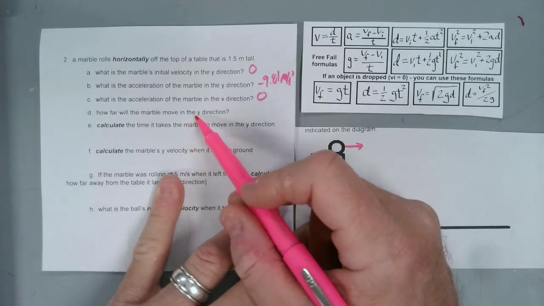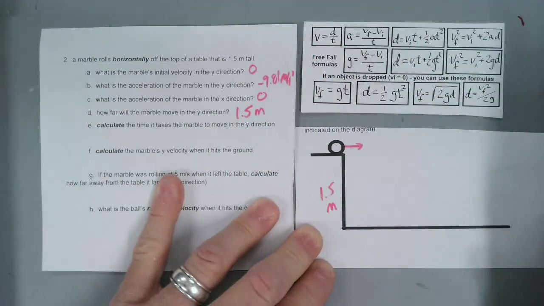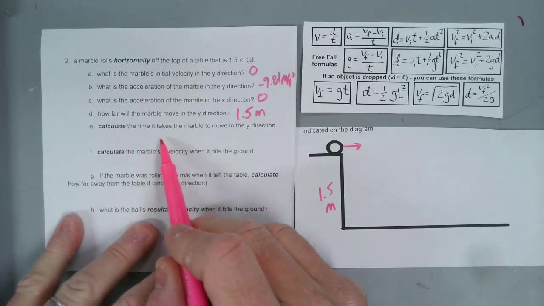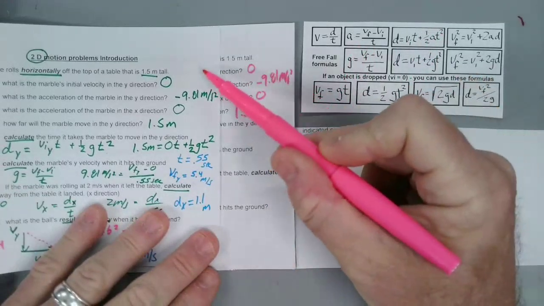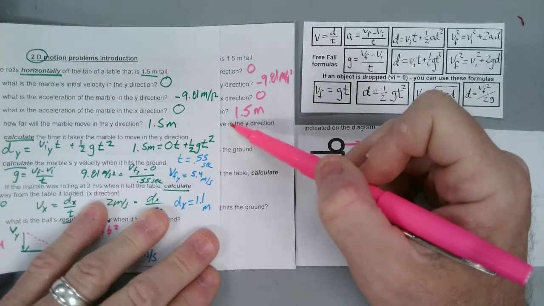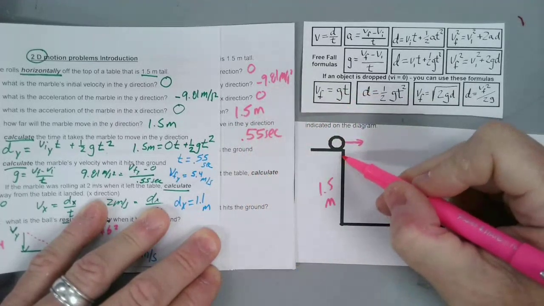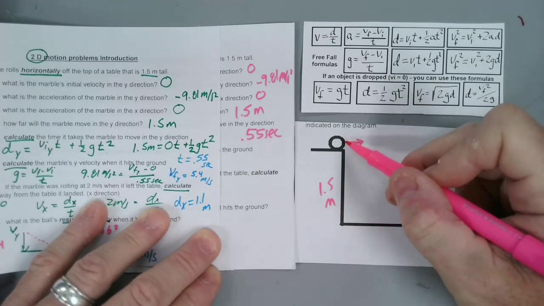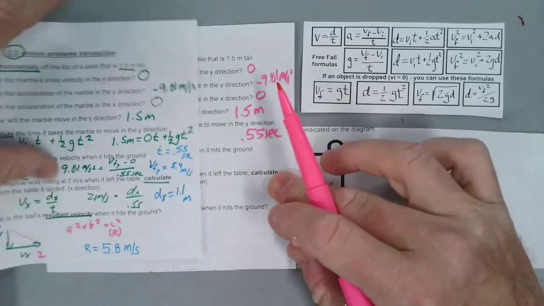How far will the marble move in the y? Well, it's still going to fall to the floor. Its distance that it's going to fall is 1.5. Calculate the time it takes the marble to move in the y direction. Now, if we think about this, everything was the same from the first problem. The y dimension in this problem didn't change, so it's going to be the same time because it's still falling 1.5 meters and it's still being accelerated by gravity. It still had an initial velocity of 0, so the time it takes it to fall is still going to be what we already calculated.